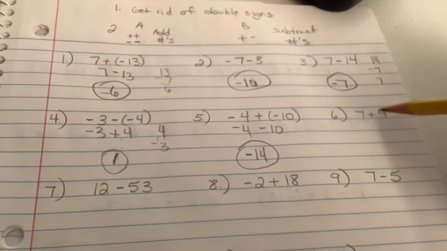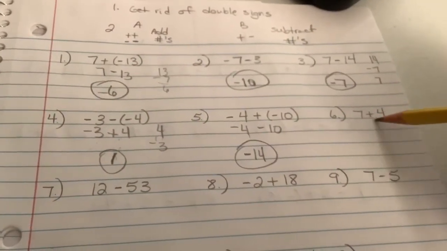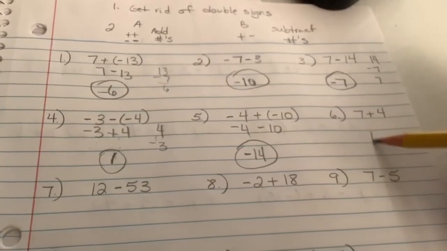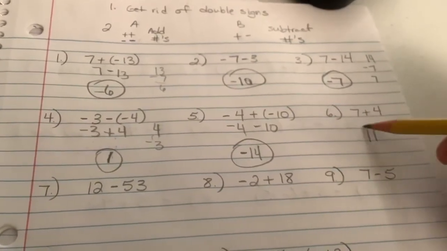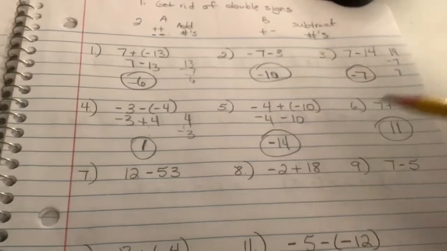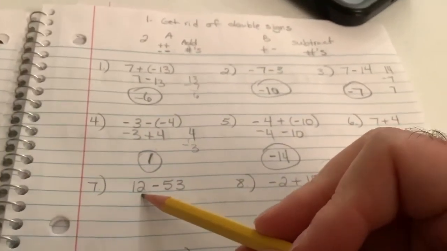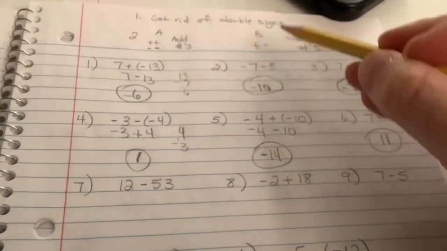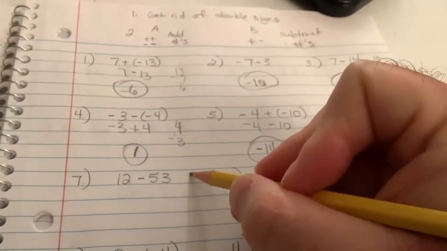Now, like I said, you don't have to make it harder than it is, but we already know what 7 plus 4 is. It's 11, and they're both positive, so it stays positive 11. Okay. This one, I've got a positive and a negative, so I'm going to subtract the numbers.